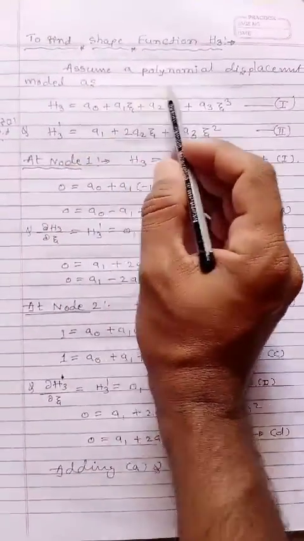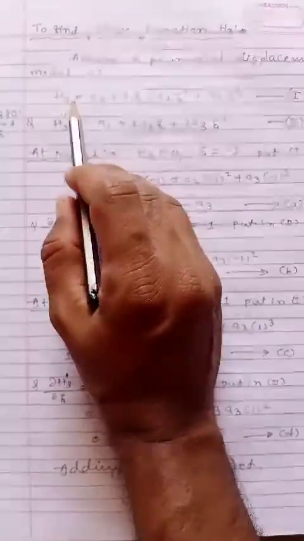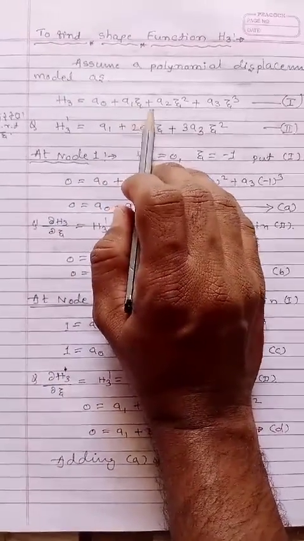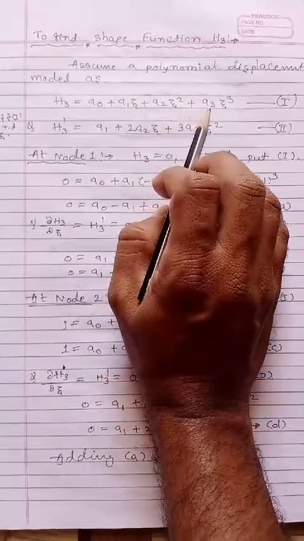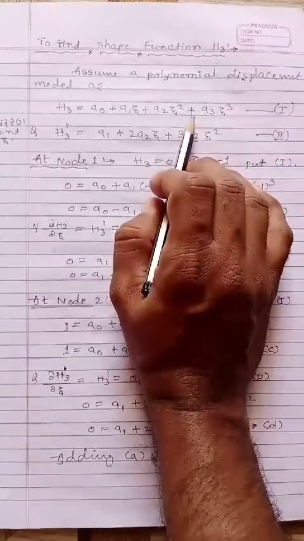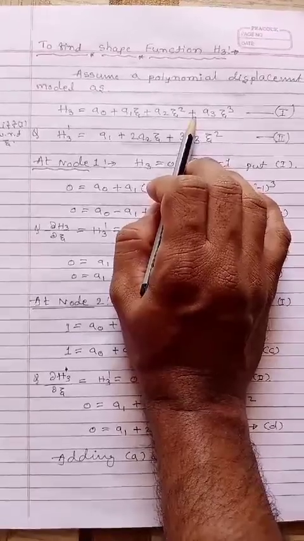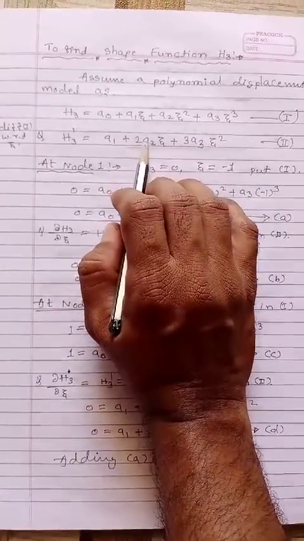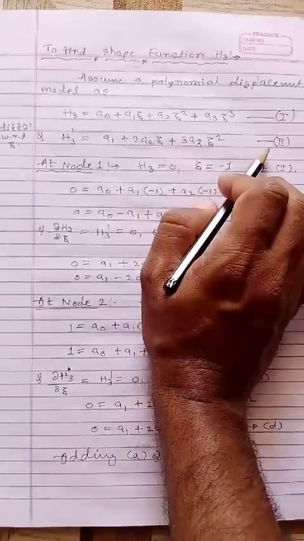Assume a cubic polynomial displacement model as H3 equal to A0 plus A1 zeta plus A2 zeta square plus A3 zeta cube. Again call this equation 1. Differentiate the equation with respect to zeta. So I will write 0 plus A1 plus 2A2 zeta plus 3A3 zeta square. Call this equation 2.